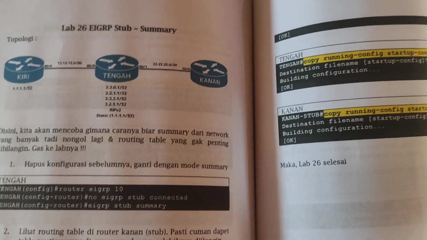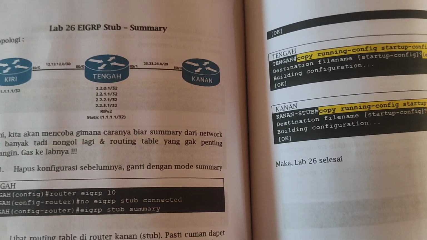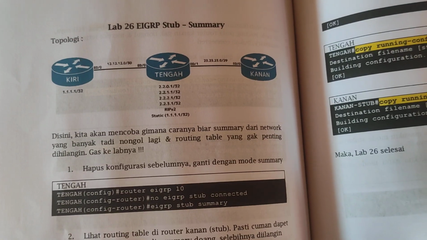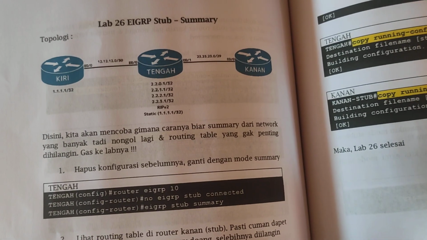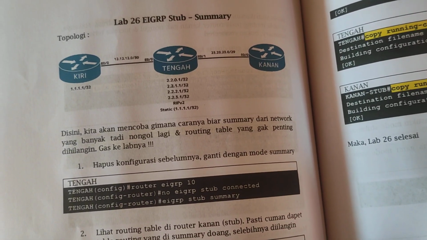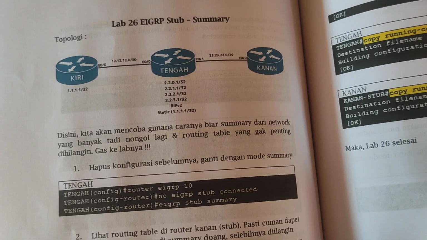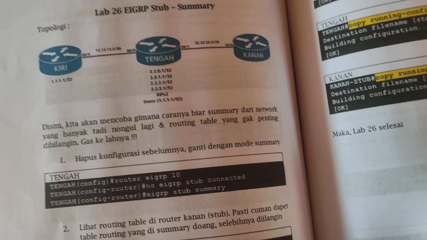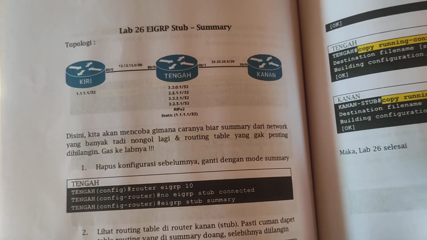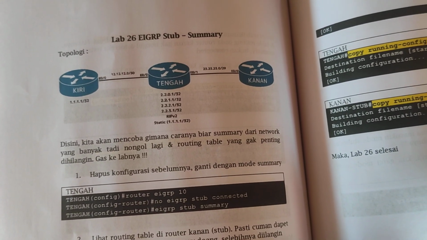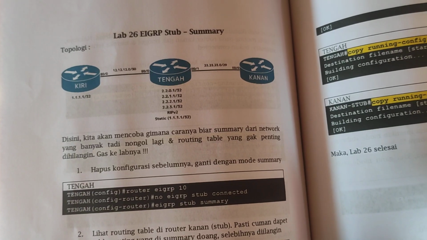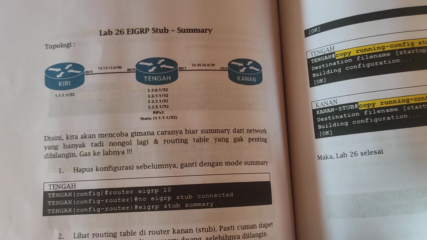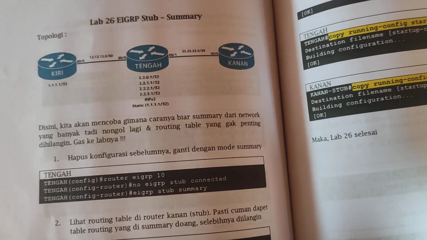Okay. Next there is EIGRP stub summary. What is EIGRP stub summary? In EIGRP, when you configure a router as stub summary, it will only advertise summary routes to its neighbor instead of sending all the individual networks. So instead of flooding the hub with every little subnet, the stub router just says, hey, I can reach this summarized block of addresses.